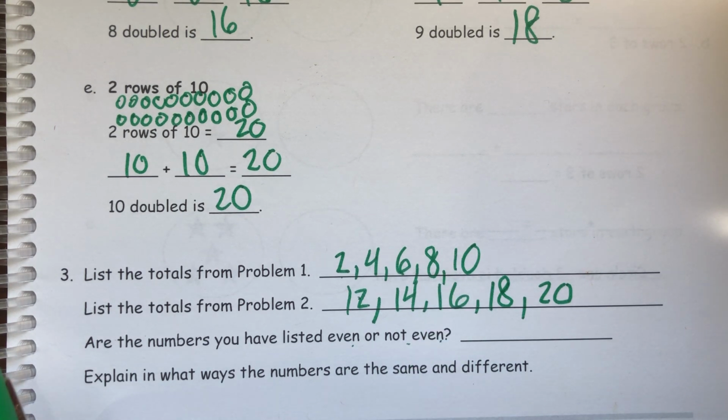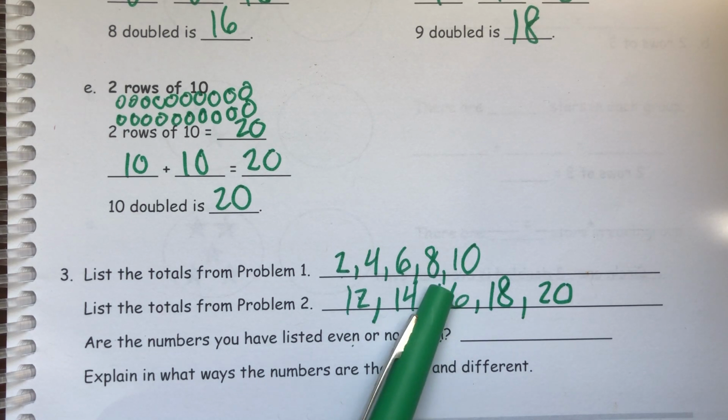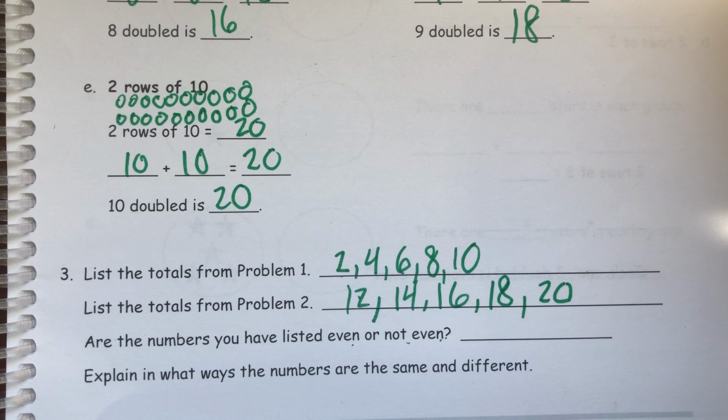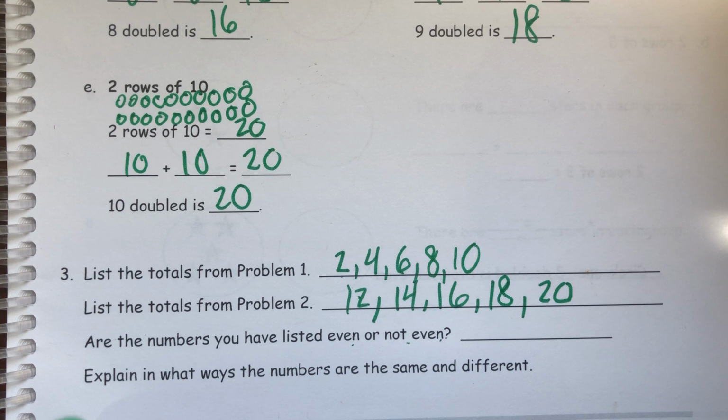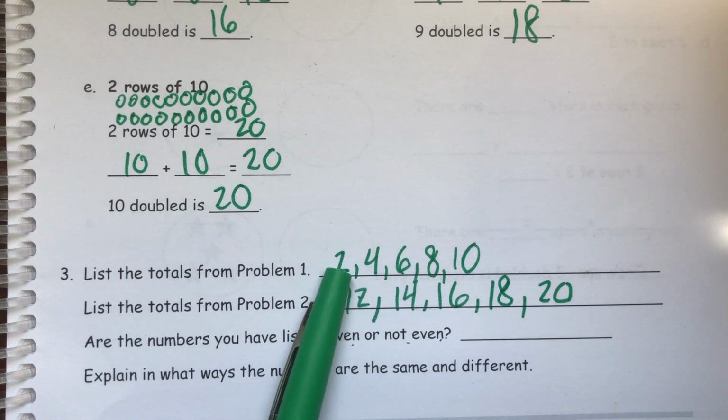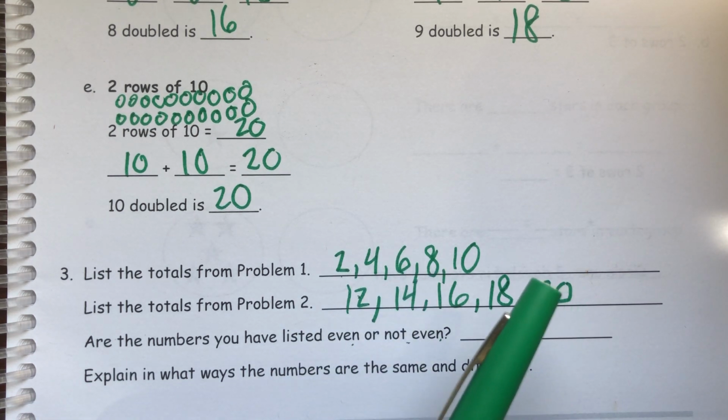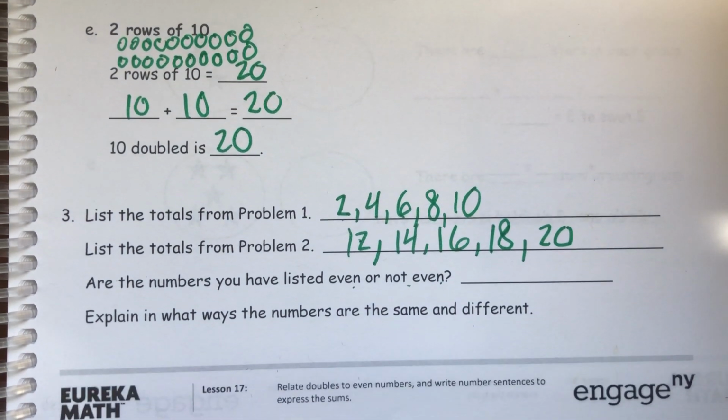Okay? So any number that ends with a 0, 30, 40, 50, 60, 70, 80, 90, 100, 1,000, 1 million, any number that ends in a 0 is an even number. Any number that ends in a 2 is an even number. Any number that ends in a 4 is an even number, a 6 or an 8. But if the number ends in 3 or 1 or 5 or 7 or 9, those aren't even numbers. Those are odd numbers. So even numbers end in 2, 4, 6, 8, and 0.